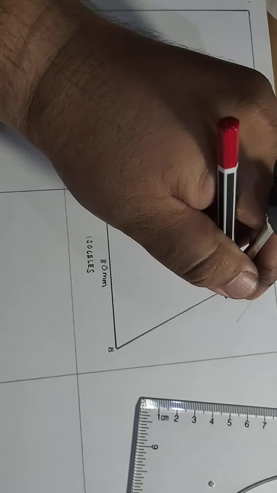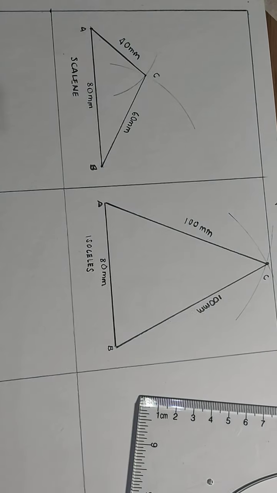This side also is 100 millimeter. Now we have done two types, scalene and isosceles.